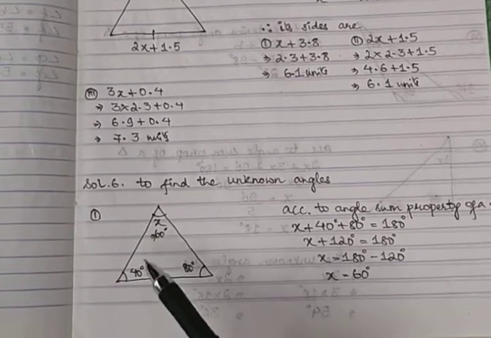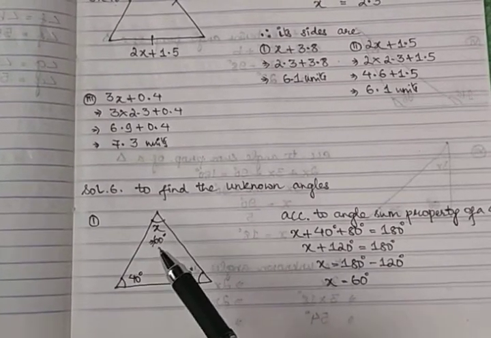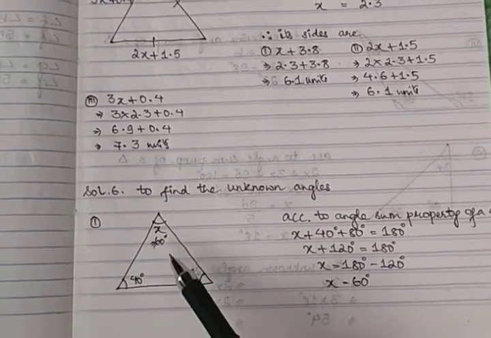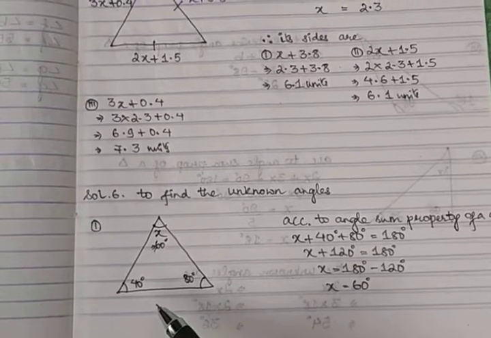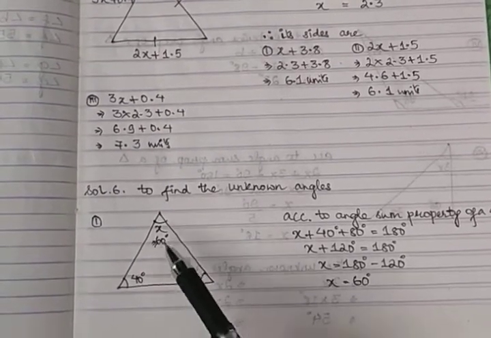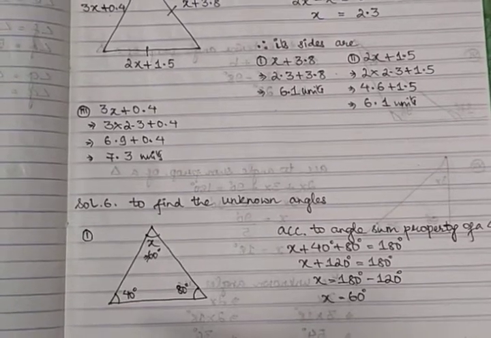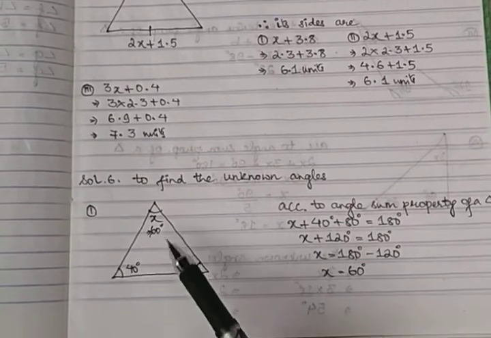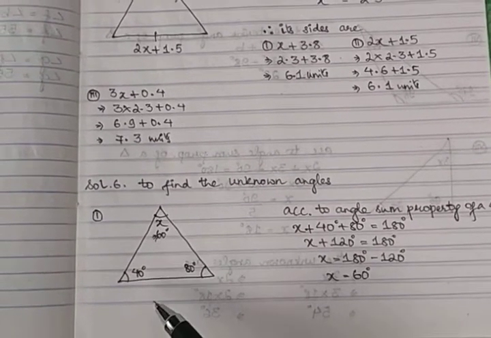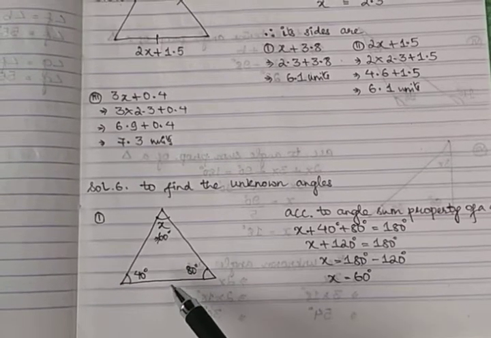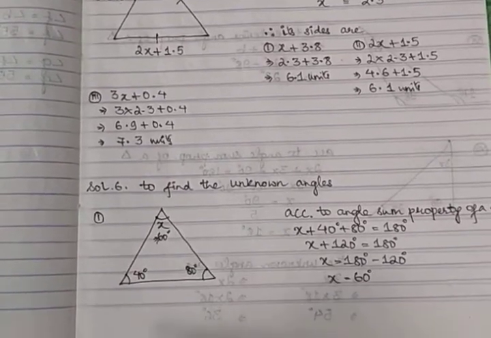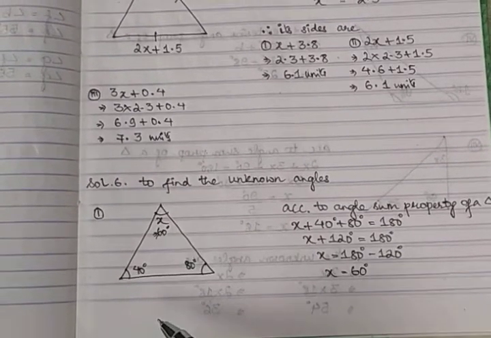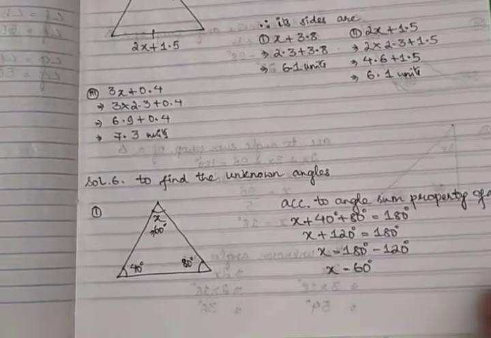If the classification needs to be done on the basis of sides, then it can be called a scalene triangle, isn't it? See, all the three unequal angles give all the three unequal sides, so it's a scalene triangle. Also, all the three angles are acute angled, isn't it? See, 40, 80 and 60. At that time we can call it an acute angled triangle as well. Okay, we can call it an acute angled scalene triangle.